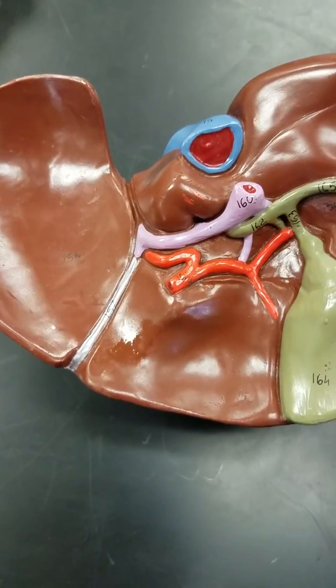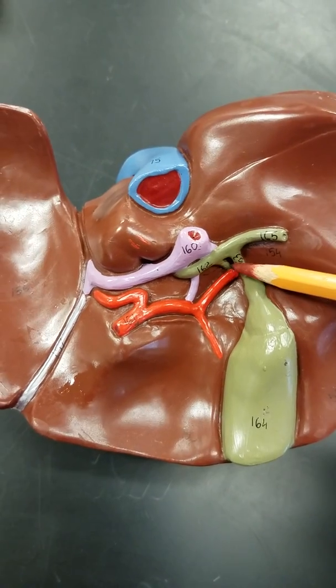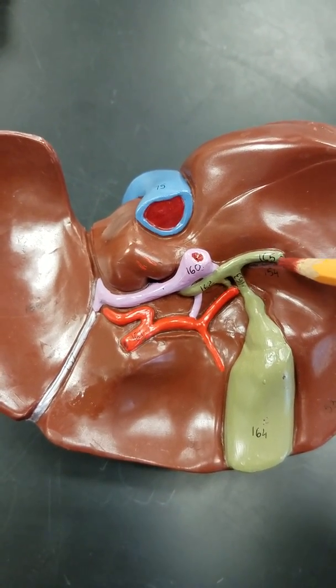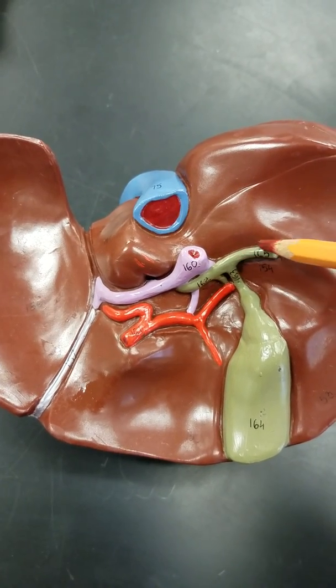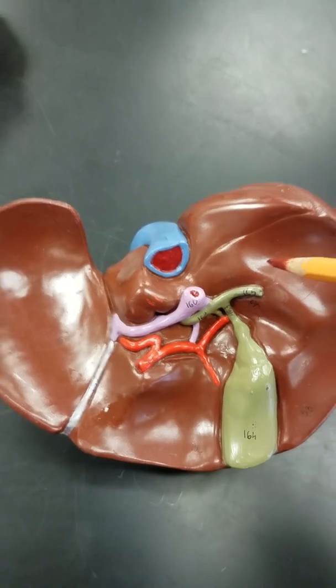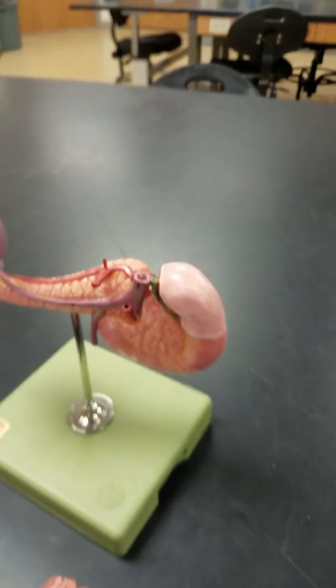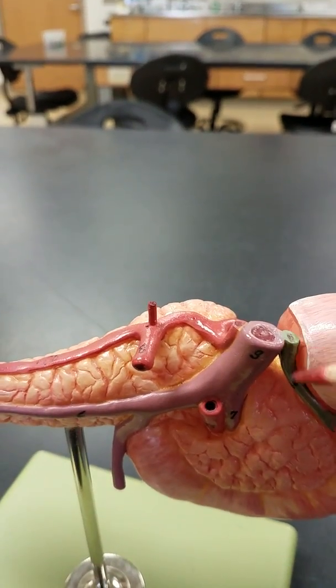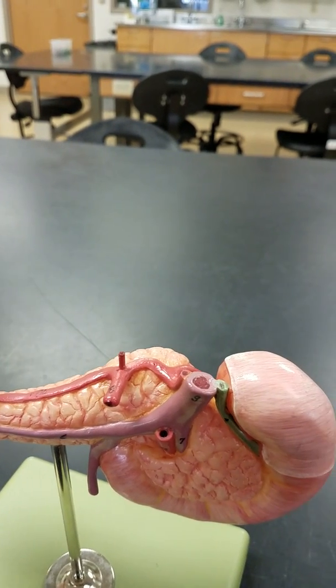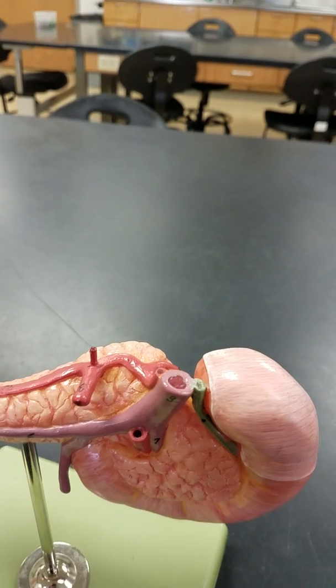Here we can see the gallbladder. This is the cystic duct, which attaches to the common hepatic duct, forming the common bile duct. Okay, so this section right here is the common bile duct as it descends downward towards the hepatopancreatic ampulla. That should be it for the digestive system anatomy.